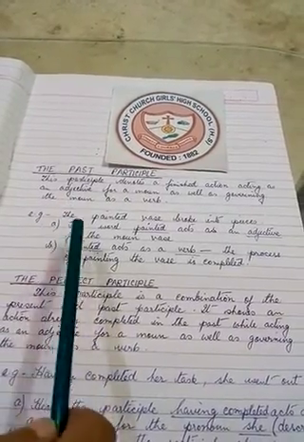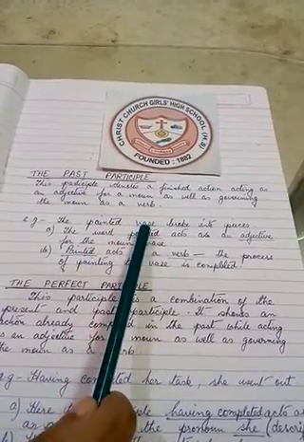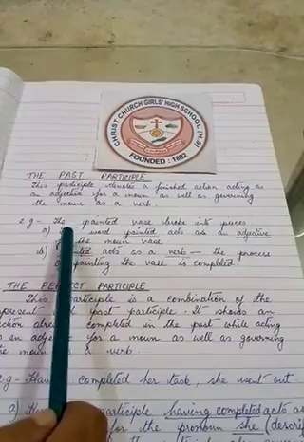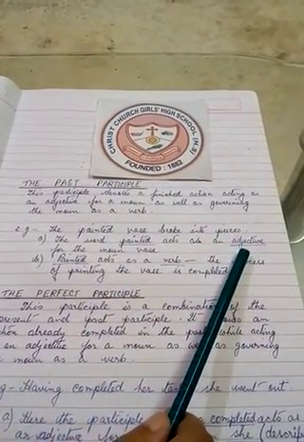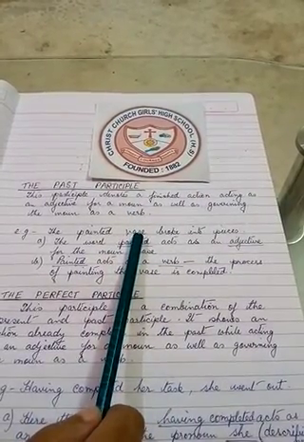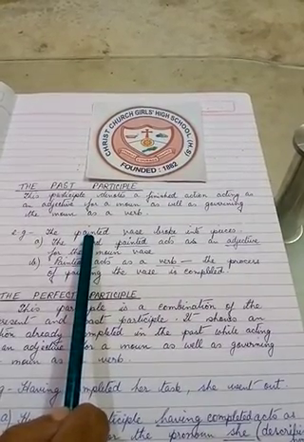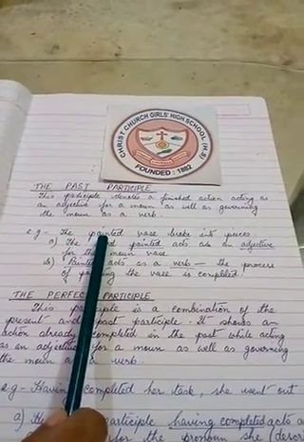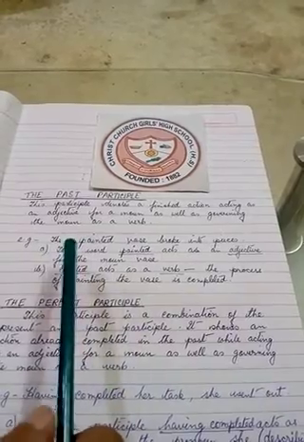Now let us follow the examples. The painted vase broke into pieces. The word painted acts as an adjective for the noun vase. Vase, we understand it is the noun. Painted is an adjective describing what kind of a vase it is. It is a painted vase, so it is an example of an adjective.